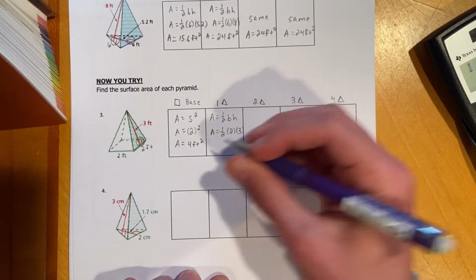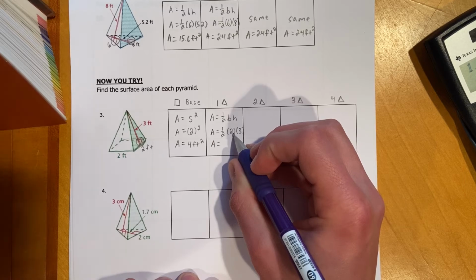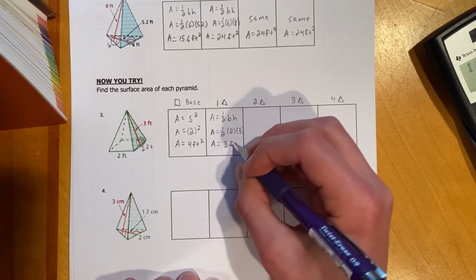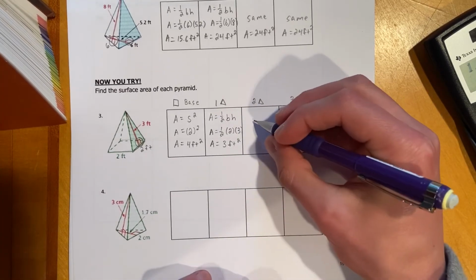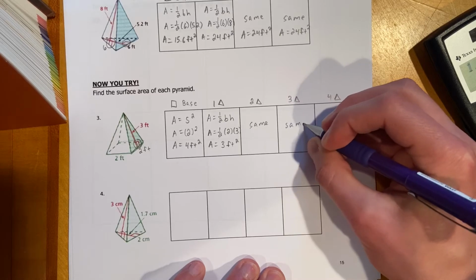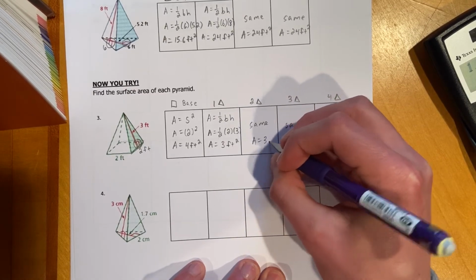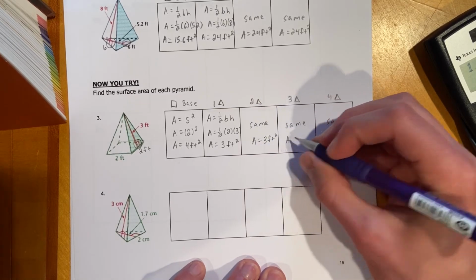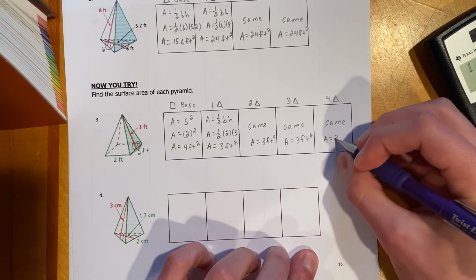Base of 2, height of 3. Half of 2 is 1, times 3 is 3 square feet. As you know, each of these 3 triangles is going to have the same area. So we have 3 square feet, 3 square feet, 3 square feet, and 3 square feet.